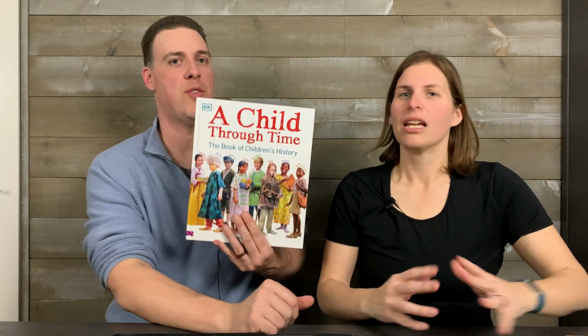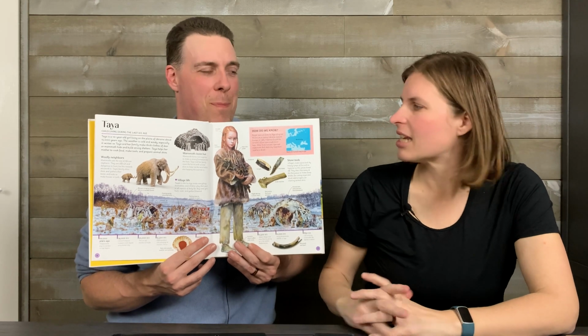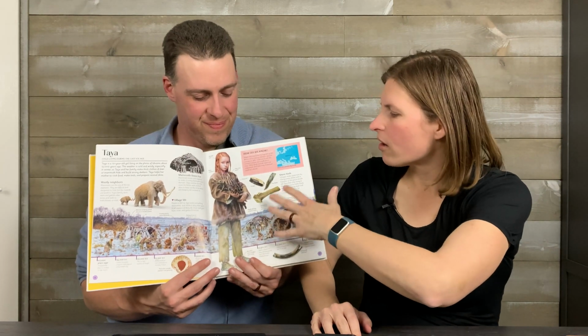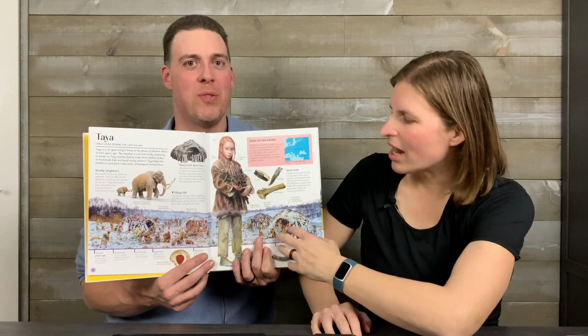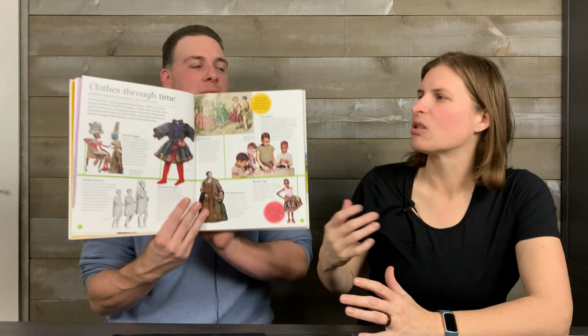Very cute. Kind of a shout out to a book, A Child Through Time. I think we talked about this book. Our daughter's already been through this book twice, just because she's so interested in it. This book is fantastic because every spread focuses on a different child in a different area of the world in a different time period. And it starts with Taya, a child living during the last ice age. So it talks all about her, what she's wearing, that her house was made out of mammoth bones. Right, and it shows her community, what her life was like. Yep. It's really great. This is the only spread that talks about prehistory, but the rest of it, we're going to be using this again and again as we go through ancient times.